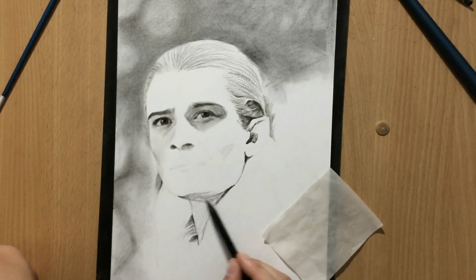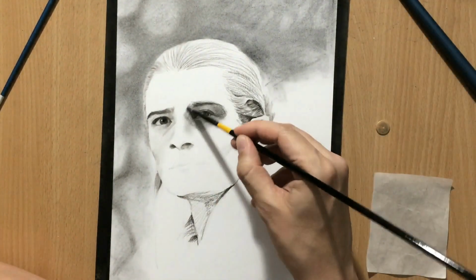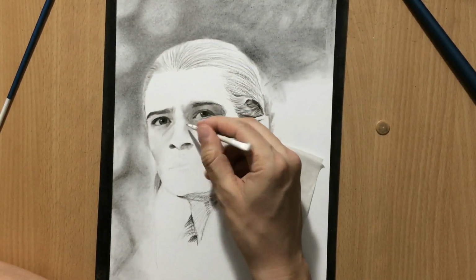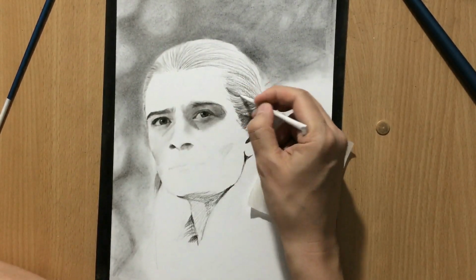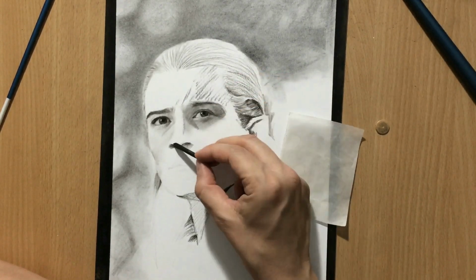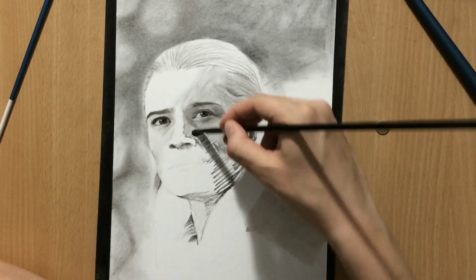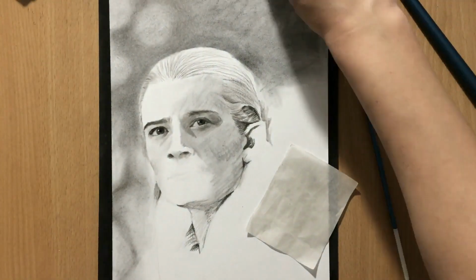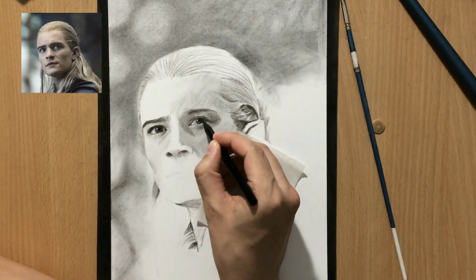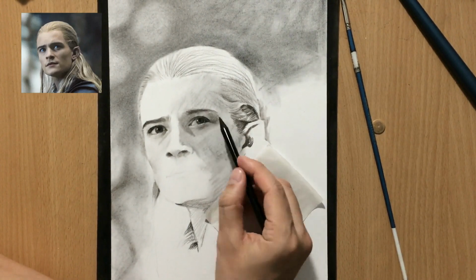So I'm going to try to create as much contrast as possible between the light side and the shadow side of the face. Maybe not too much, but I will want the left side to be a lot lighter than the right one.